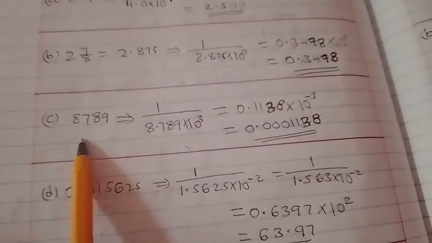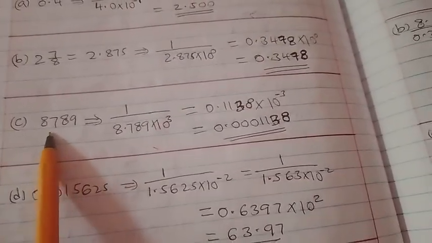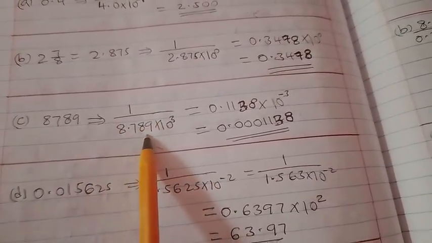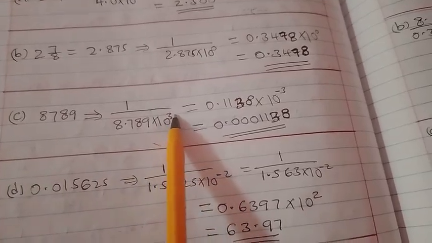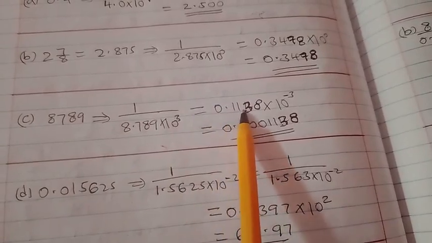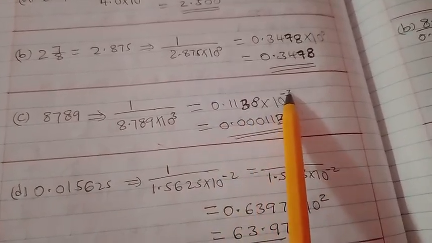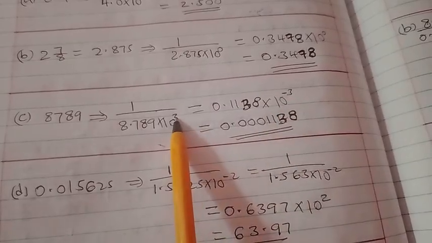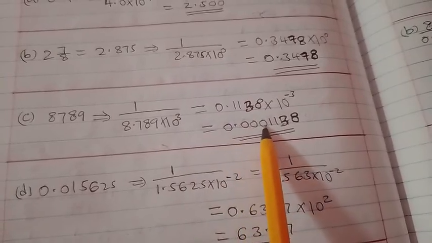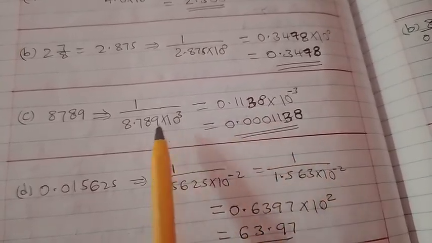0.3478. For 8,789, we write 1 over 8.789 times 10 power 3. From tables, the reciprocal of 8.789 is 0.1138 times 10 power negative 3. We change the sign of the power of 10. That means now the answer becomes 0.0001138.